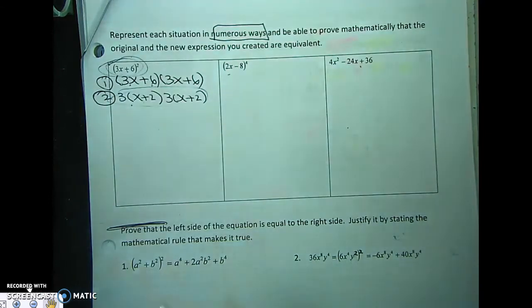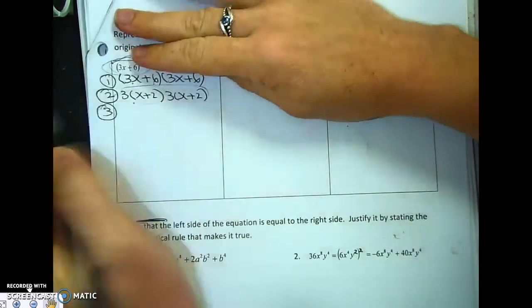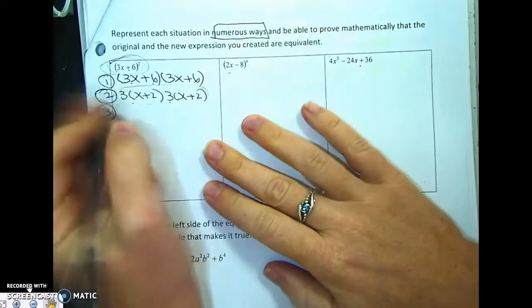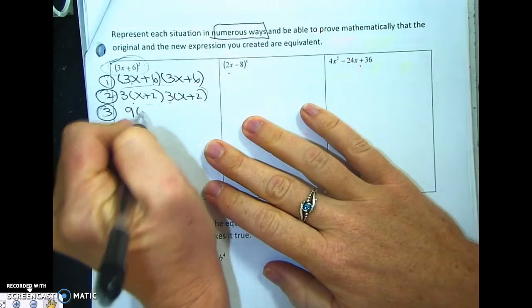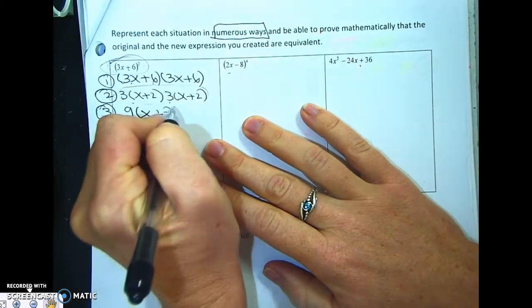It'll be a quadratic. Another way I could do this is I could multiply 3 times 3, and I can multiply x plus 2 times x plus 2.